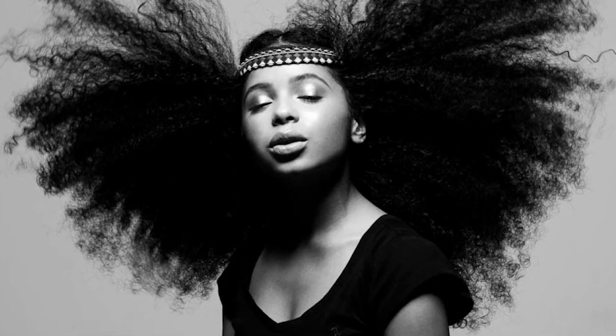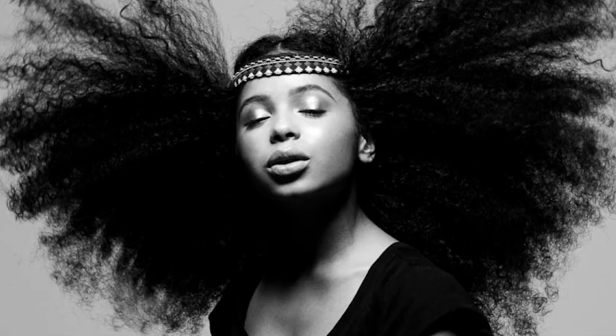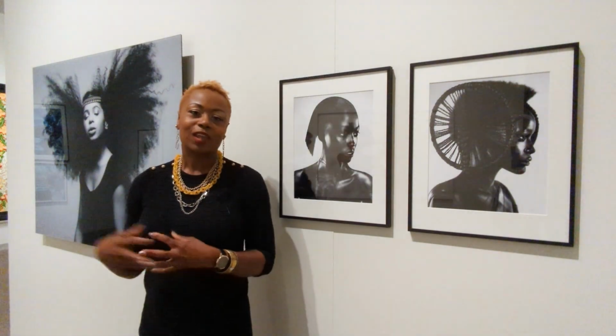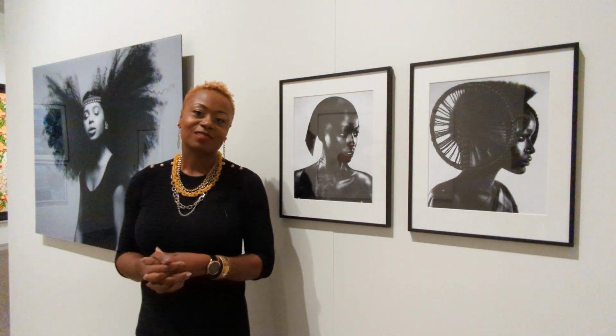The model is Zaruta, and she embodies what Black joy is: unapologetically happy to be who they are, a level of self-awareness that is undeniable. You can definitely see that all over her face.